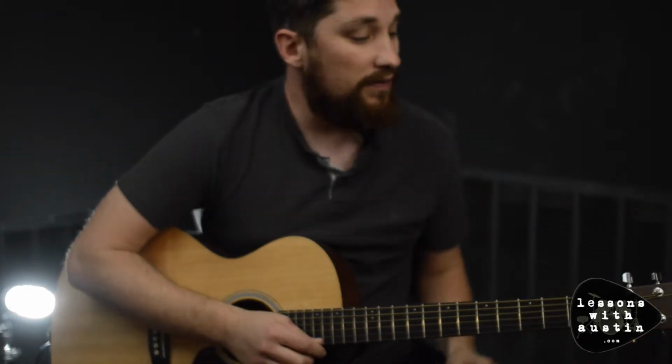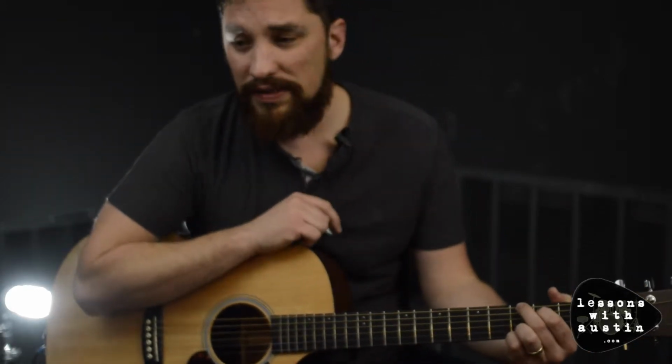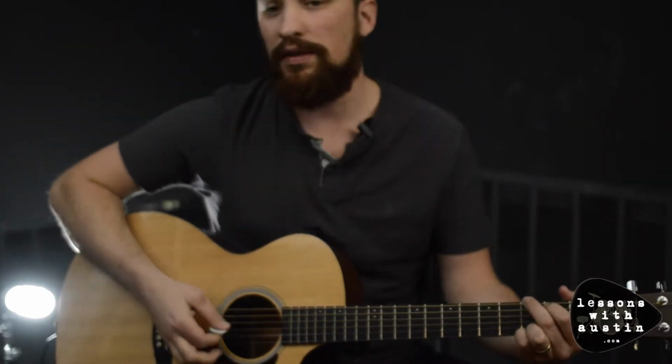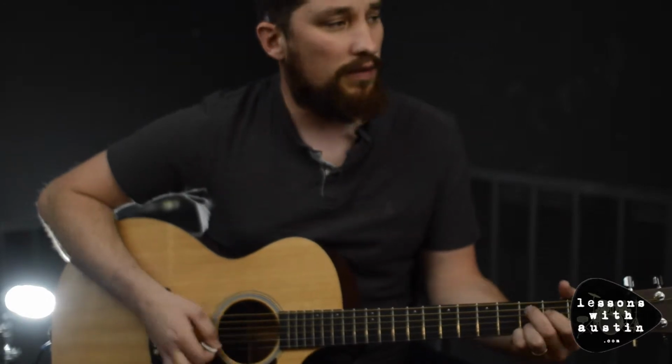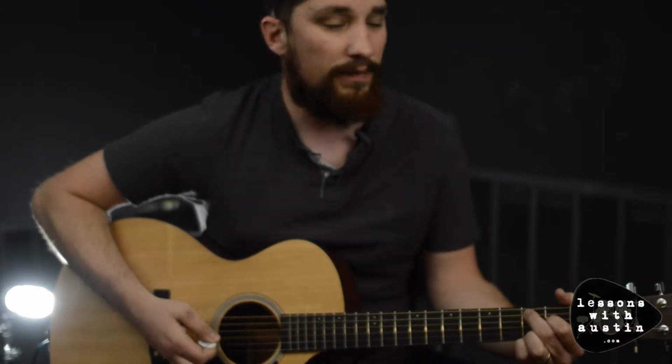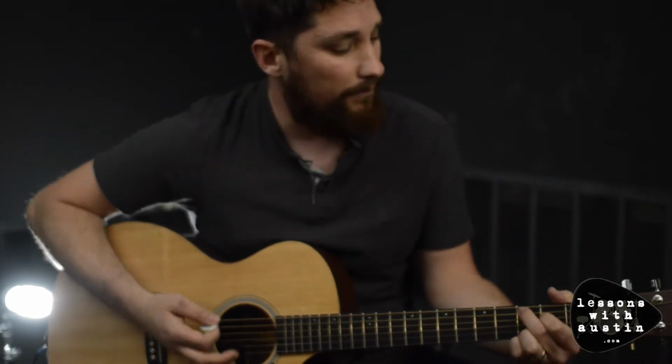So we may be in the key of G and I may say, hey, we're going to play a song in the key of G and we need to play just a 1, 4, 5 chord progression. Well, that's easy. 1, 4, 5. Back to 4. 1, 4, 5 to the 4.